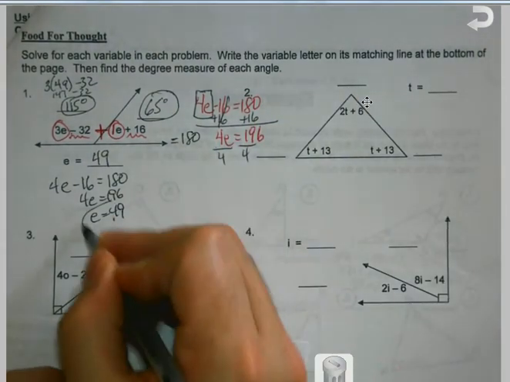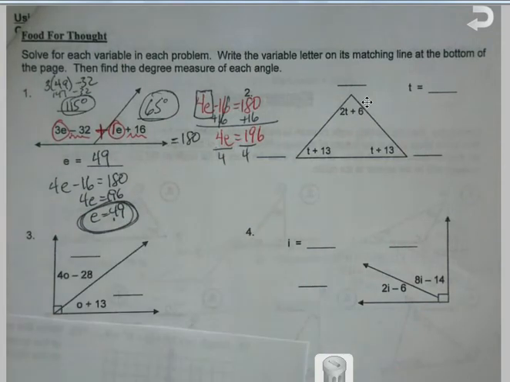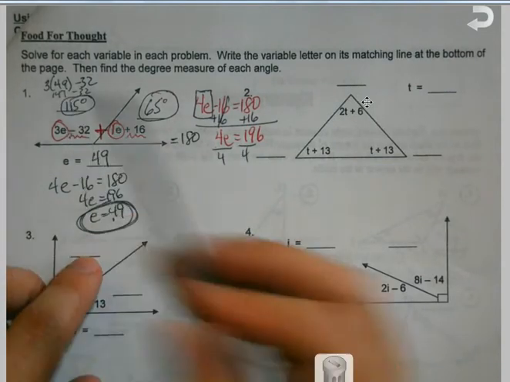Now, here's the part, though, that I got to be careful on, because most of the time we're content. We get x or e or whatever the variable is. We've got the answer, and we go about our business. But when we're dealing with these angles, I still got to know how big the angles are. So this is where I kind of let you into what I'm up to.